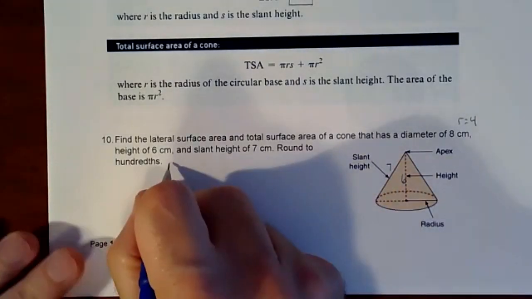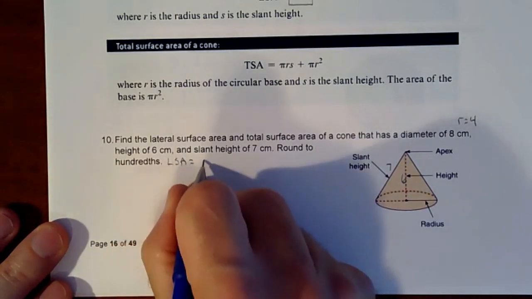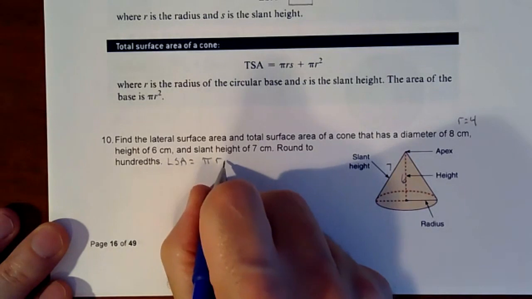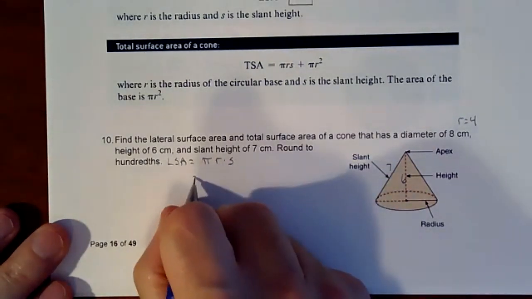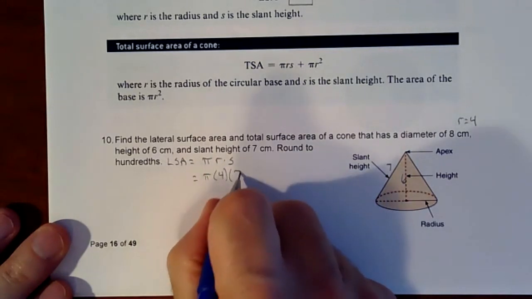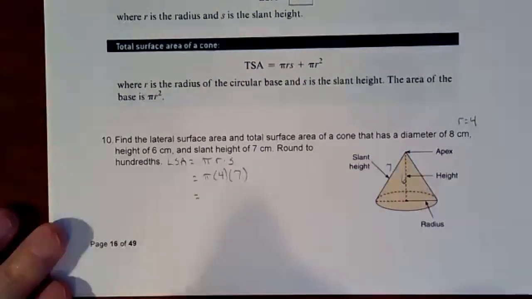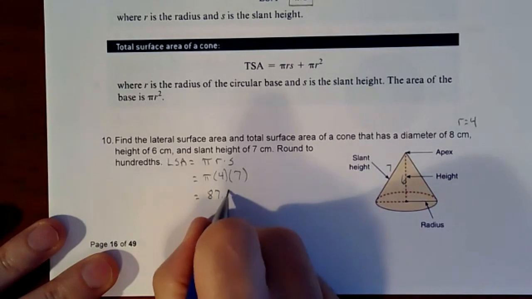All right, so for our lateral surface area, our formula is pi times the radius times the slant height. So pi times the radius of 4, slant height of 7, throw it in a calculator, which makes 87.96.